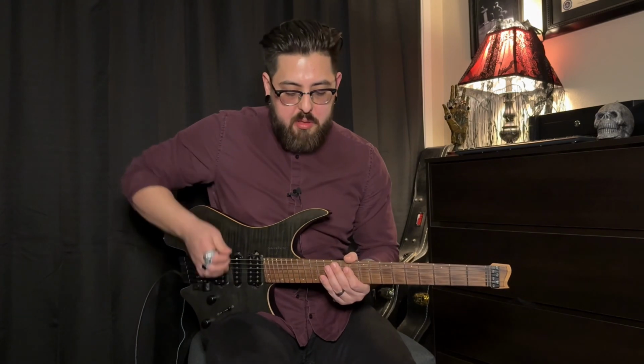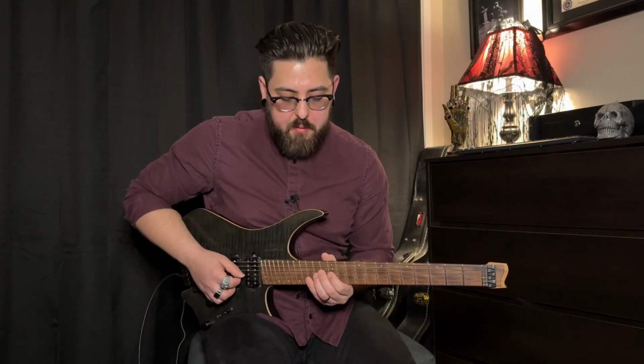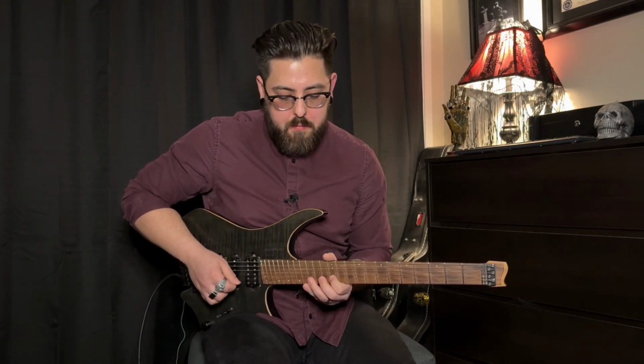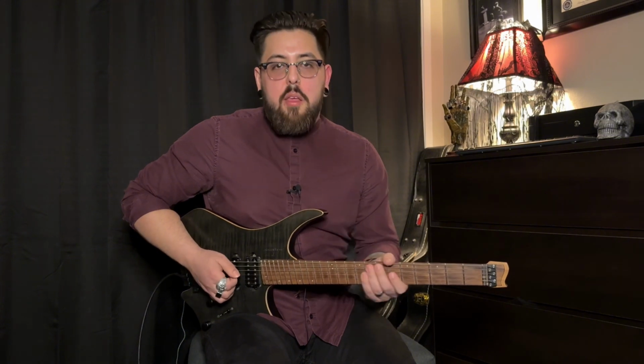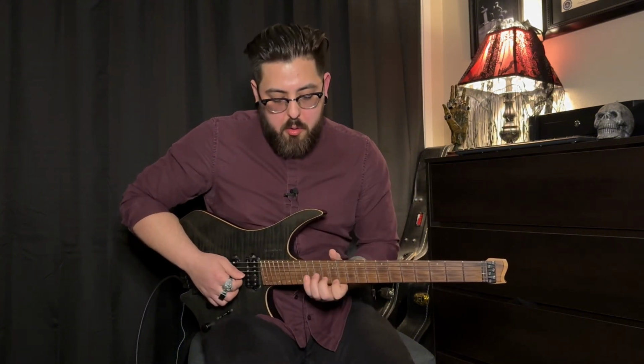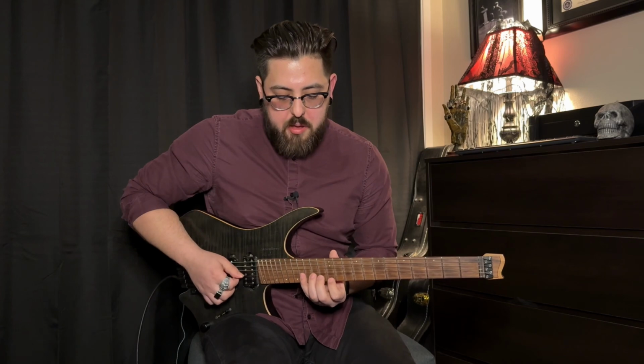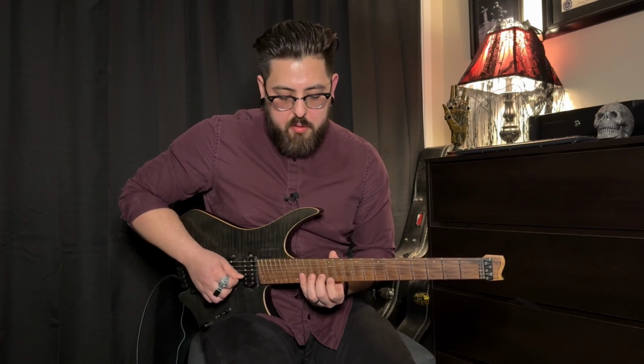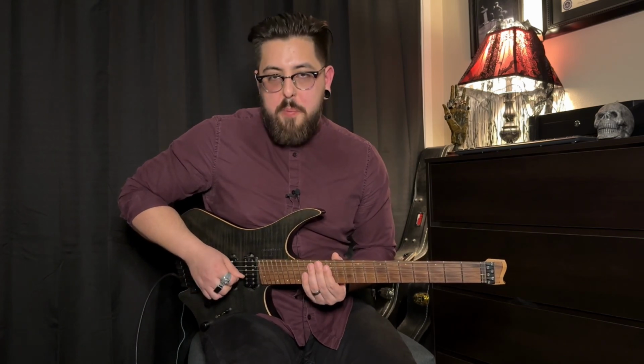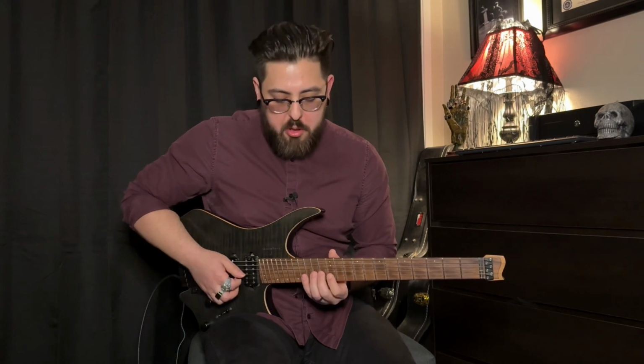Like I've been dropping this into my gypsy jazz licks a lot, because Django does stuff like this all the time. But nonetheless, so we have this phrase. So it's gonna be 3rd string, 1st, 2nd, 3rd. I'm sweeping, but you can pick this in any way that you would like.